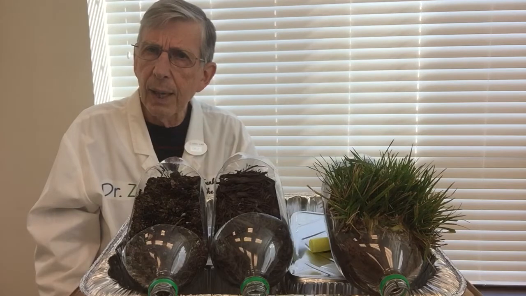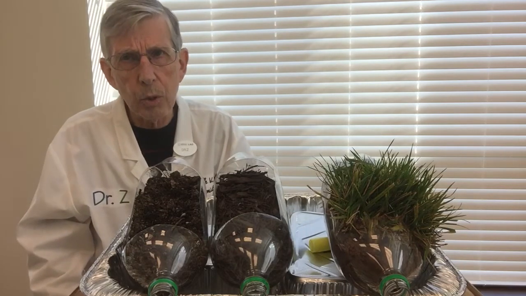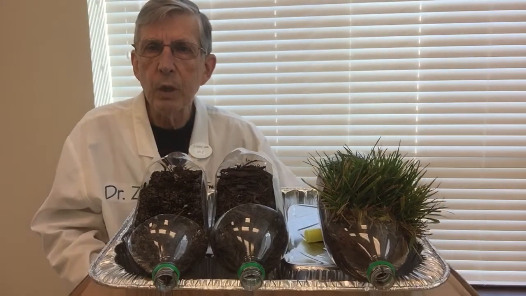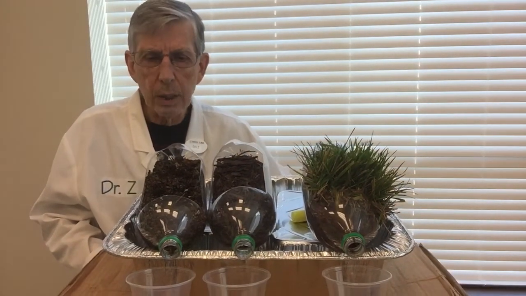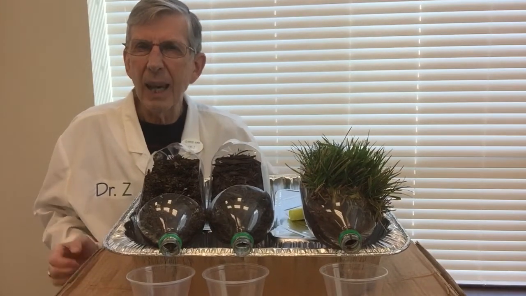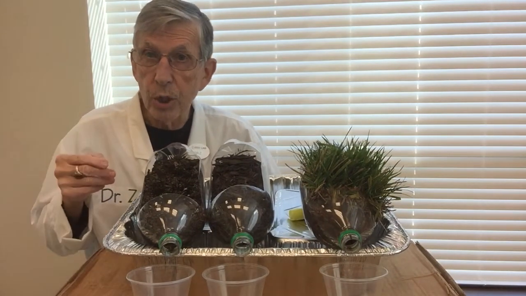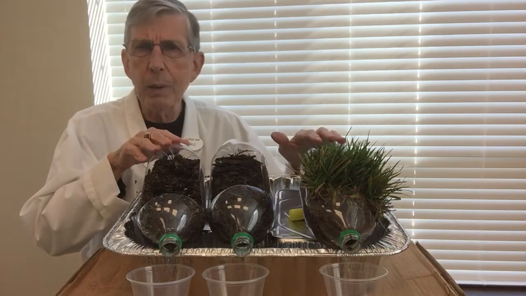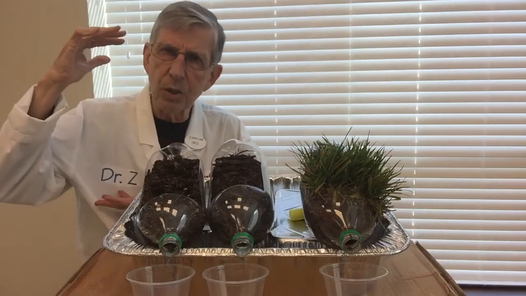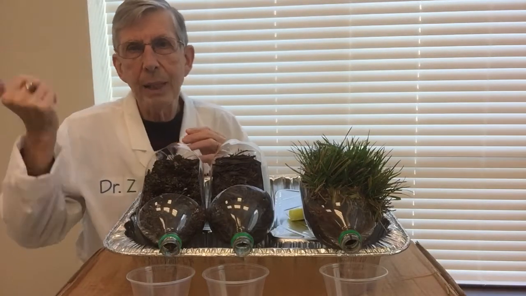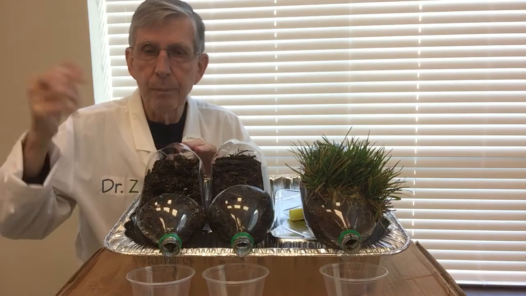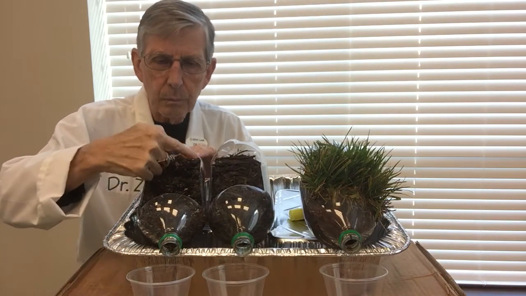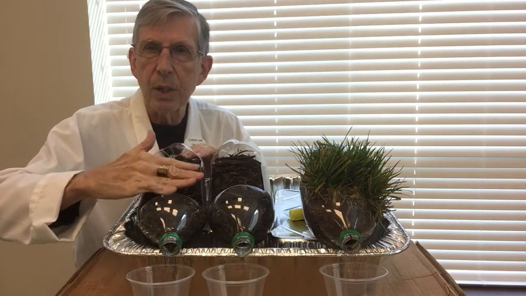But there is a way that we can protect against erosion, and I have set up an experiment for you today in which we're going to demonstrate erosion and how you might protect against it. So what do I have here? I have 3 bottles. These are pop bottles, you know, that you buy at the store. And I emptied out all the pop, and I cut a piece out of the bottle so that now this is open.